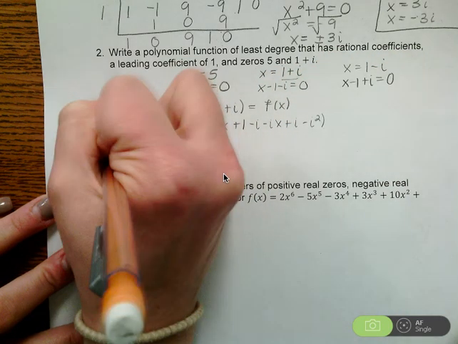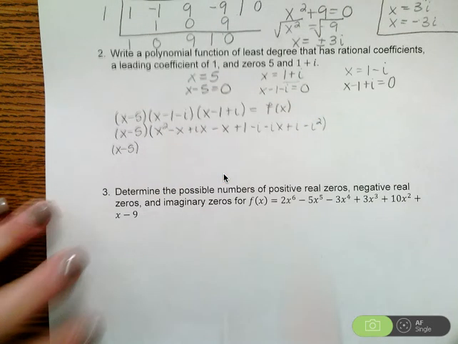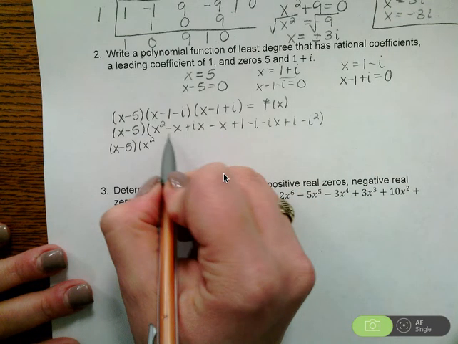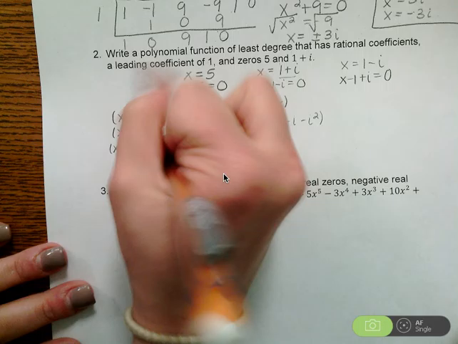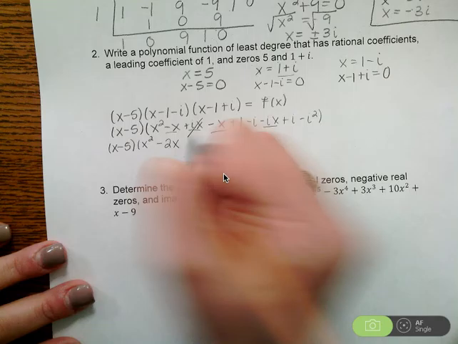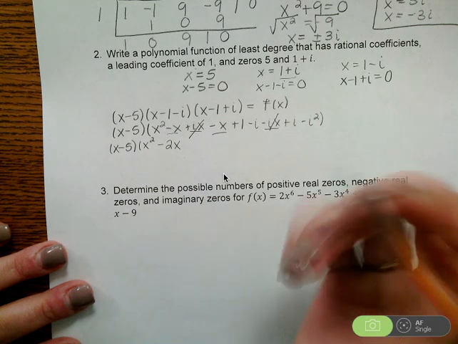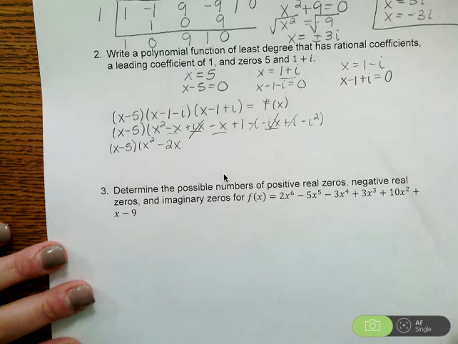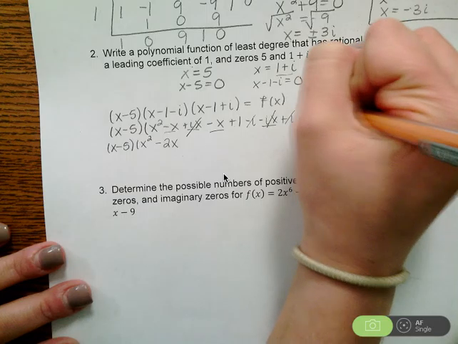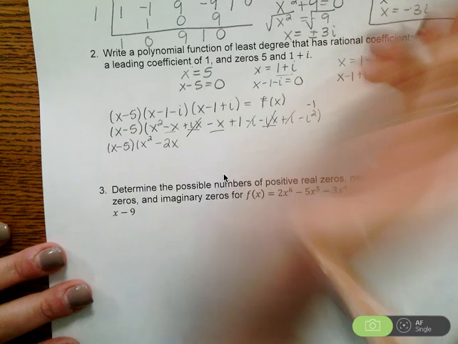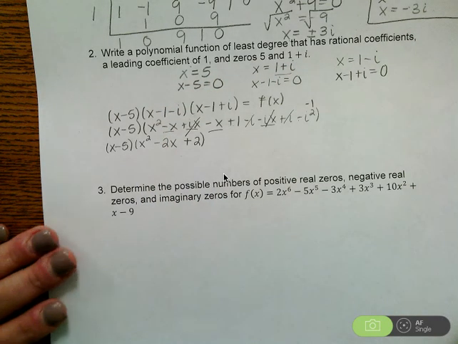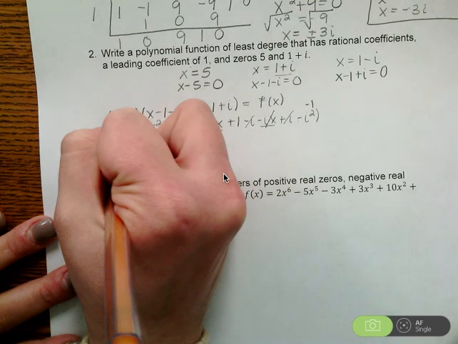Okay, now let's simplify before we continue our distribution. x squared doesn't have any friends, so it stays x squared. You've got a minus x, which is a minus 2x, plus ix minus ix. That goes away, so that's nice. We've got a minus i and a plus i, which cancels, so that's nice. And then we've got a 1 minus, well, i squared is negative 1. So minus a negative 1 plus 1 would give you a plus 2. Okay. Now from here you can continue to distribute.